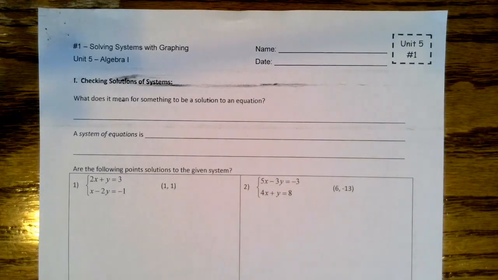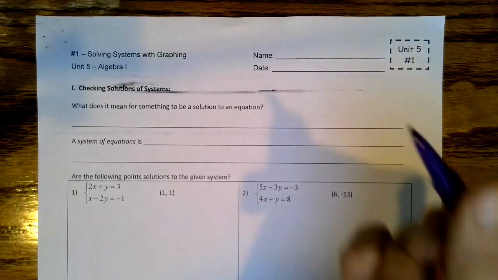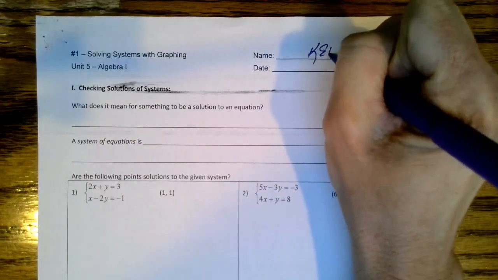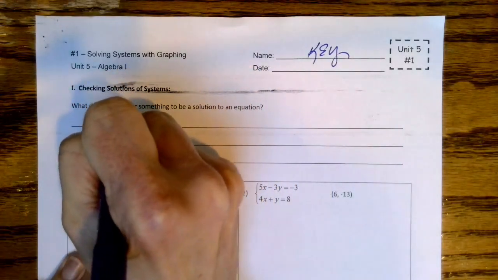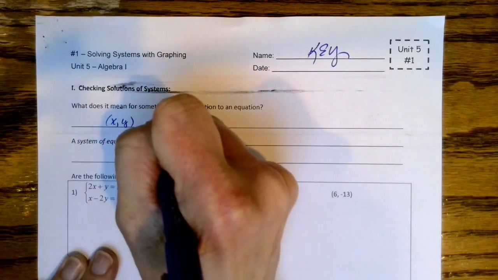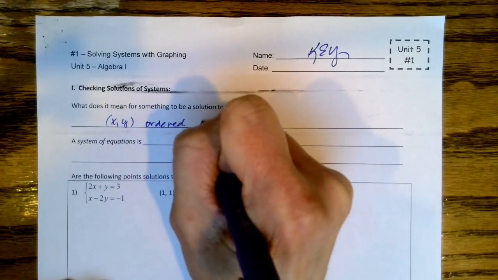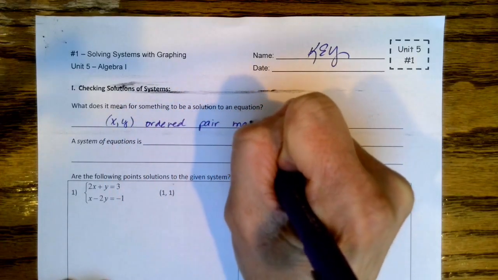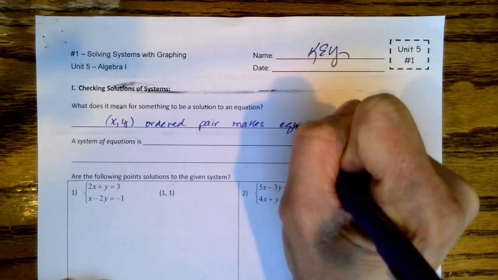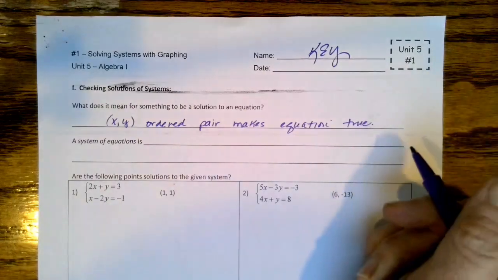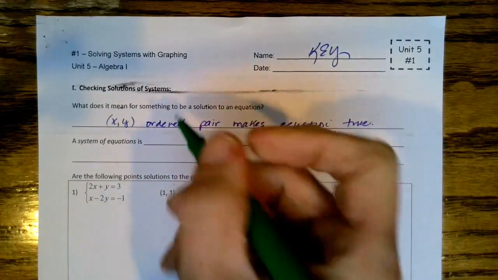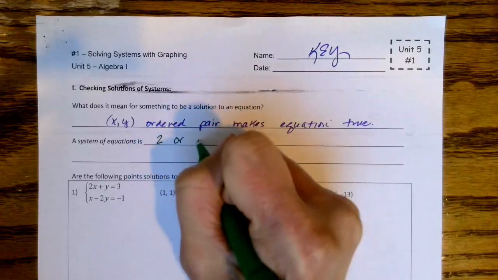Okay, Algebra 1s, let's look at starting our solutions to systems of equations using graphing. So what does it mean for something to be a solution to an equation? That means that the xy ordered pair makes the equation true.